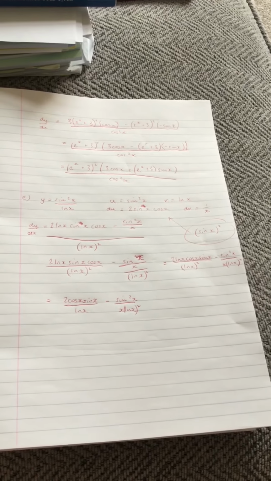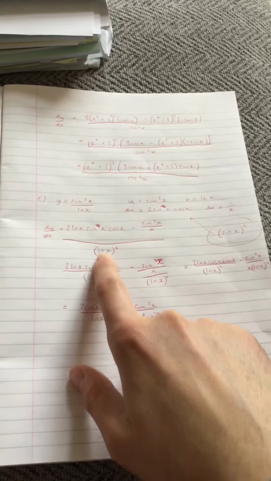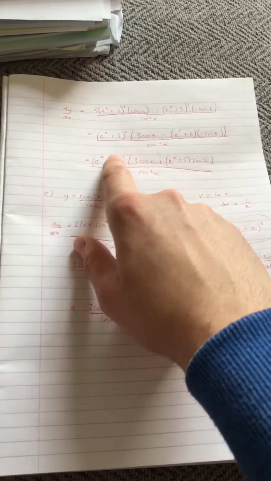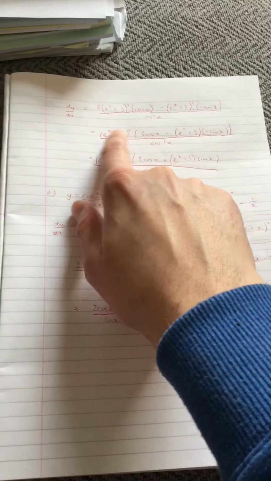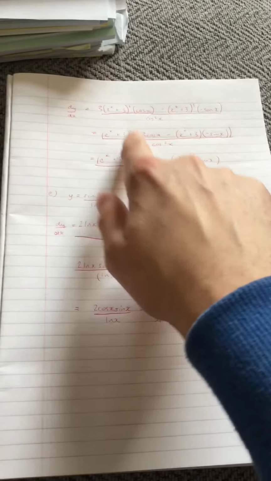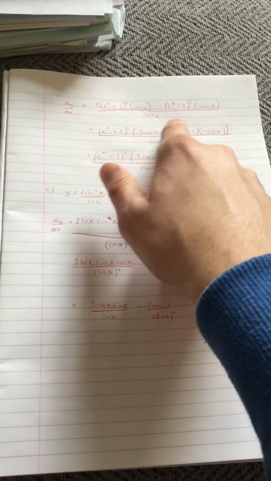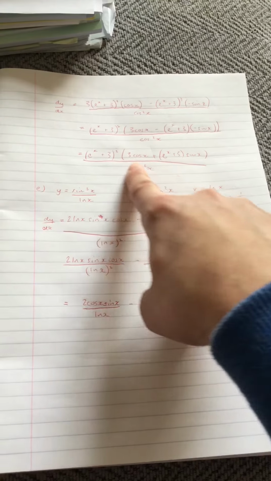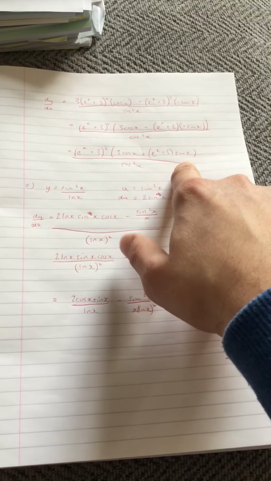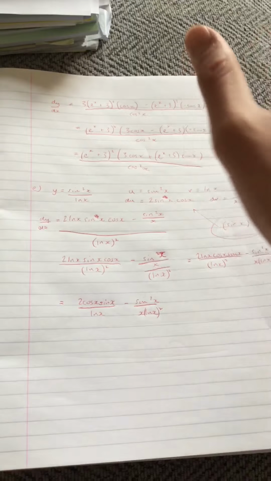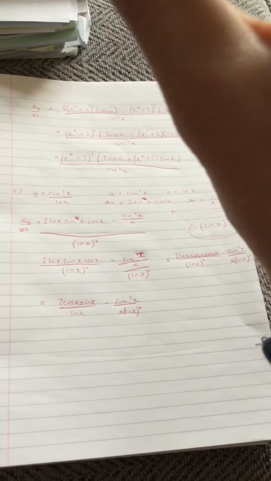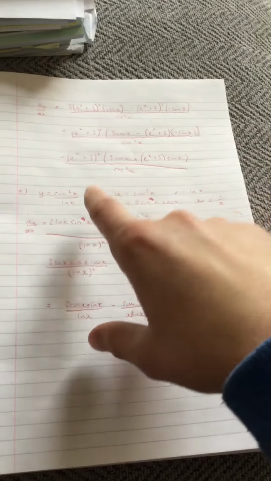Hello again. This is question 2D on exercise 9E. I didn't write it all out. I just got to this stage where I've put the stuff into the formula. Sometimes it will just still stay hideous. Stuff isn't always going to cancel and end up with a nice, neat answer.